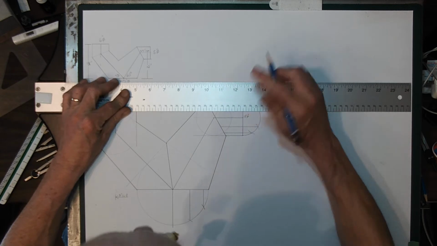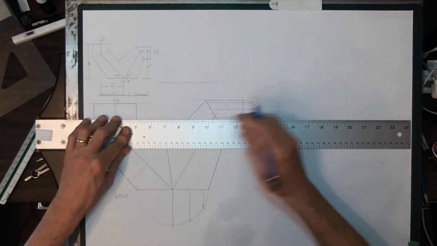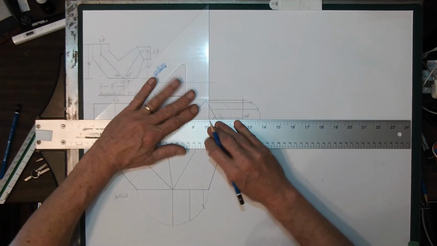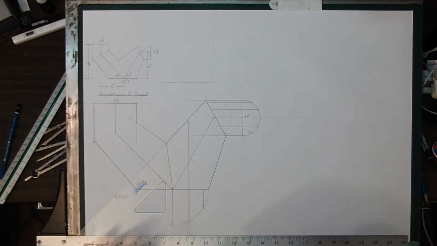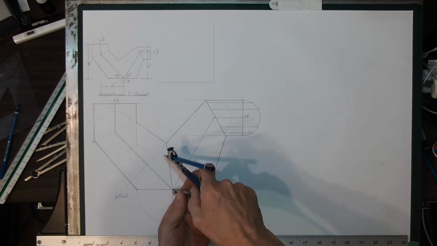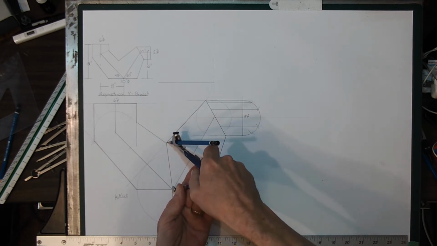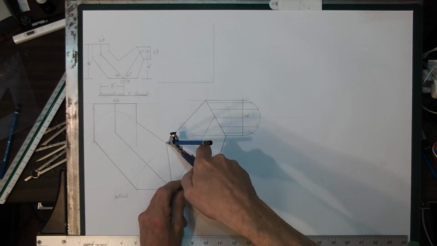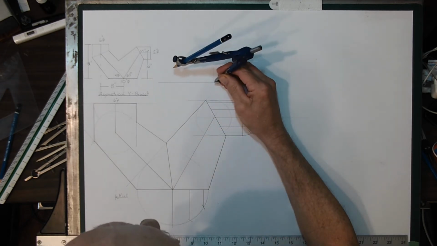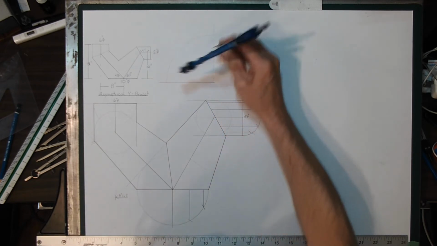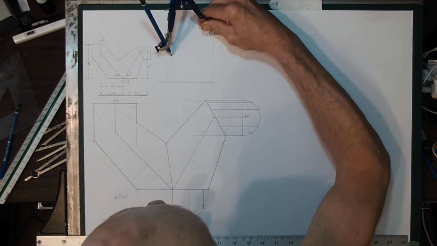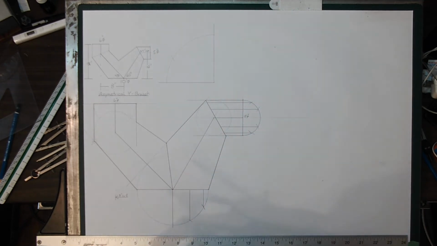I choose to do that right here. So let's just make a baseline, and a vertical line. First thing that we're going to do is take what will be our major axes of the ellipse that represents this sector, and we'll just swing that arc on here, and we will also divide it up.